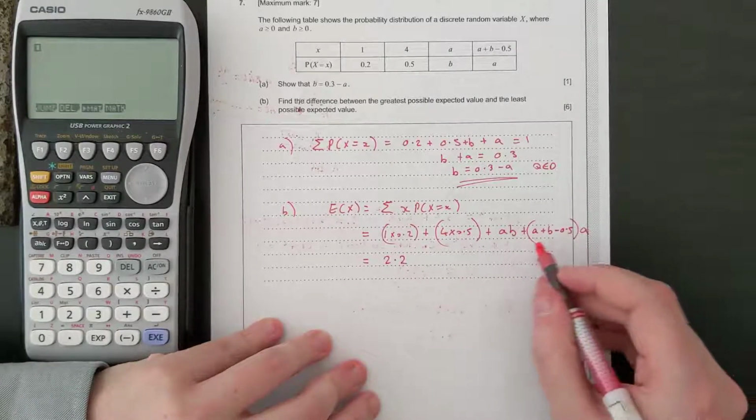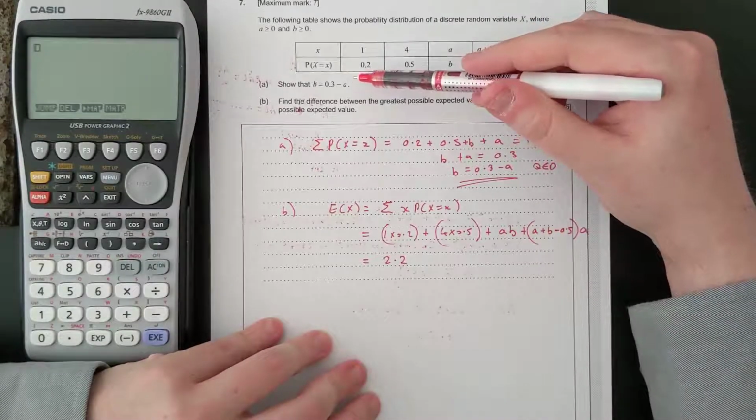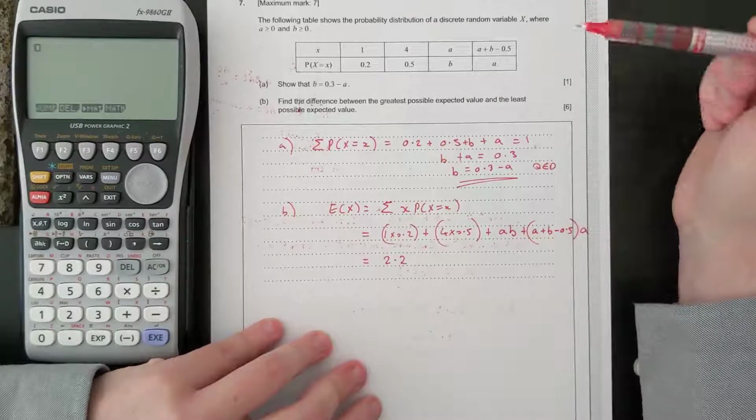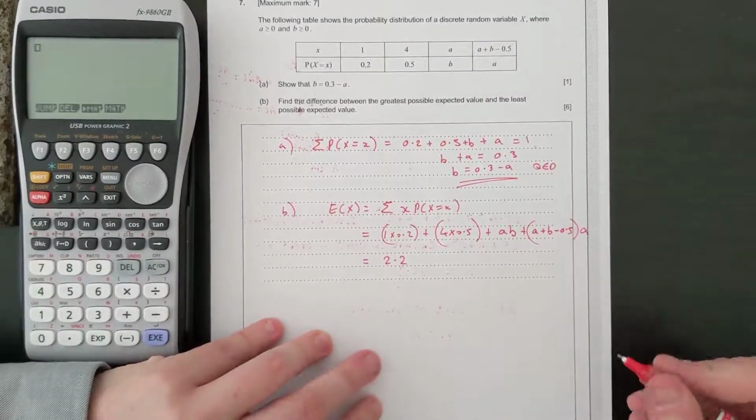Then I've got this whole thing here, but I can simplify it somewhat by using b is equal to 0.3 minus a. And usually if it's a show that question, I am going to use what I find in subsequent parts.